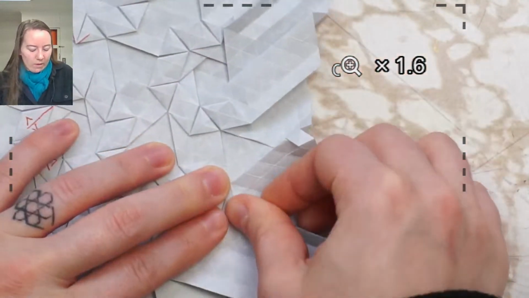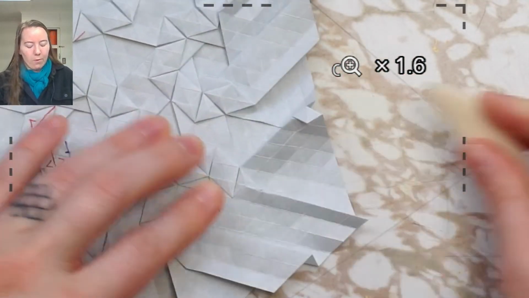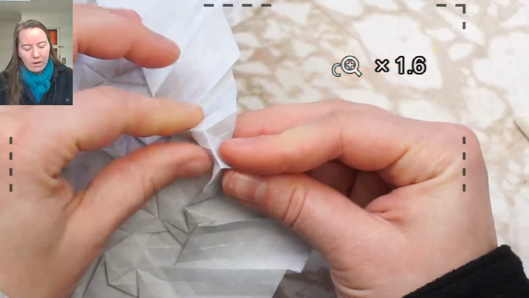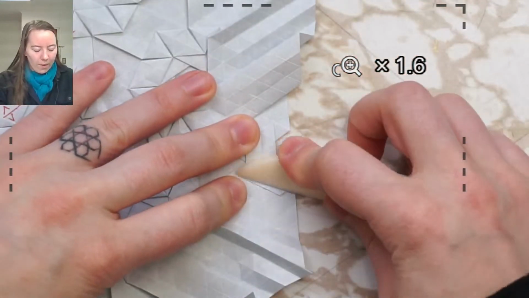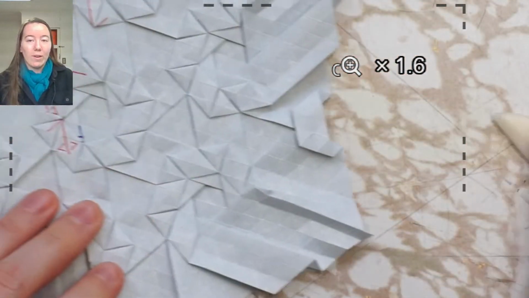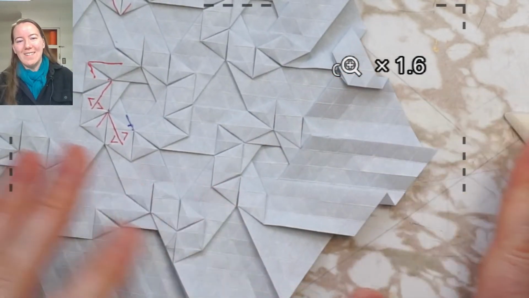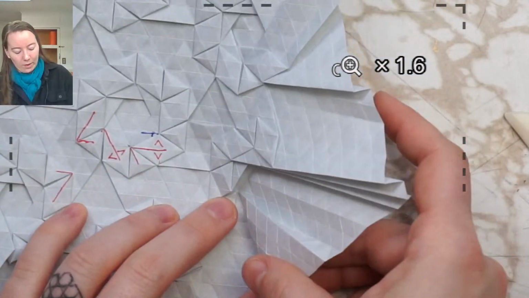One of the things that I do see people gravitate towards pre-creasing for is people tend to think that there's not that many or not that interesting of patterns that can be folded without pre-creasing. And that's just not true. There's so many patterns that can be folded without pre-creasing.